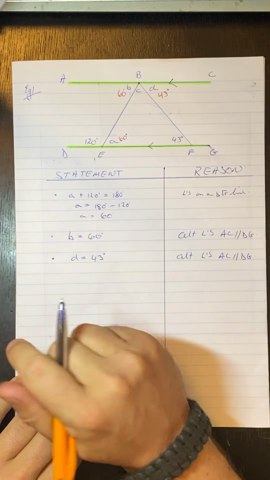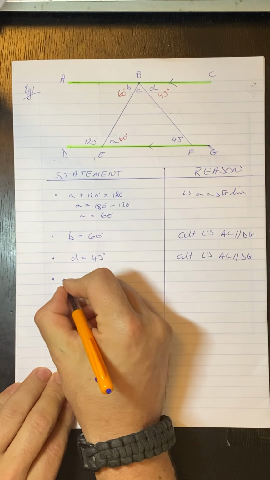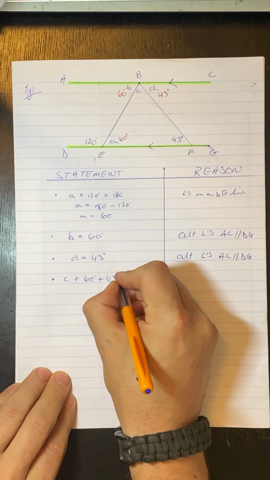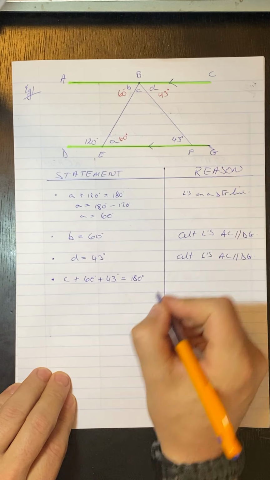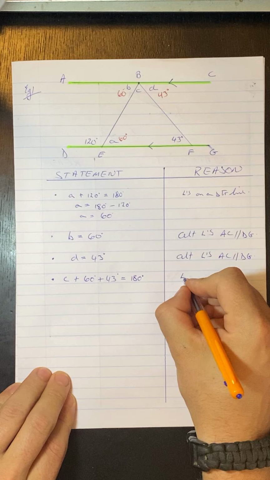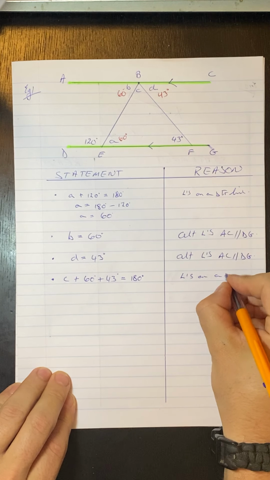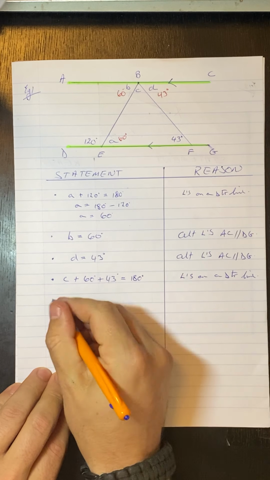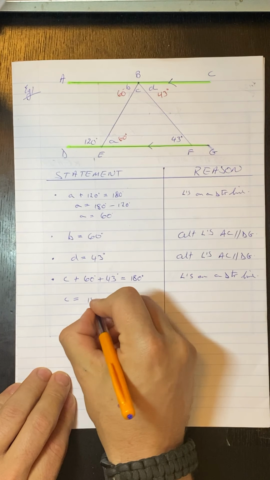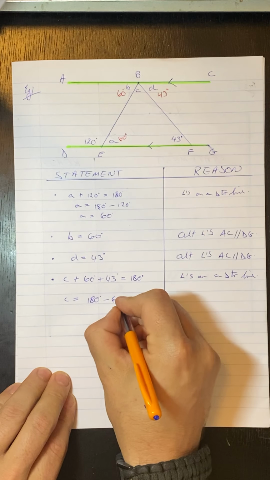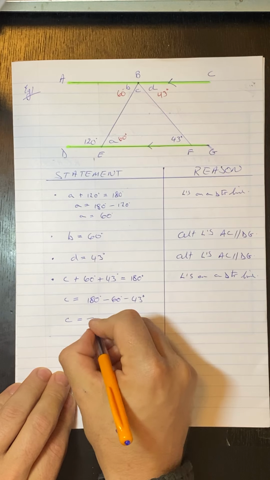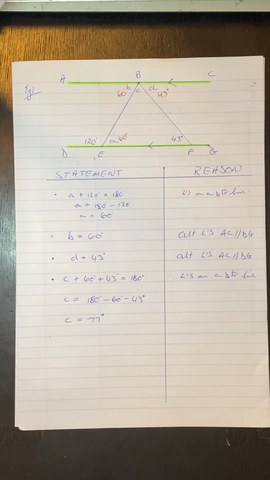So I'm just going to use angles on a straight line. So here we know that C plus 60 plus 43 equals 180 degrees, and my reason for that is angles on a straight line. Okay. So this will give us C is equal to 180 minus 60 minus 43, and we get that C is equal to 77 degrees. And now we have solved for all of the variables.